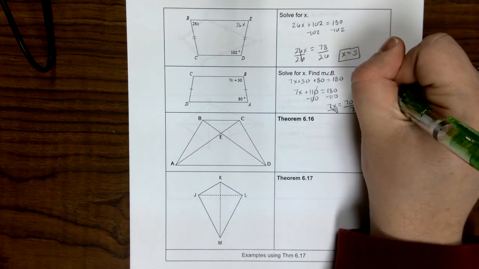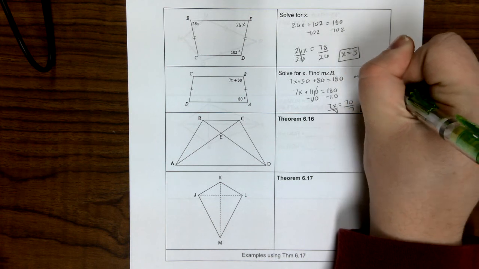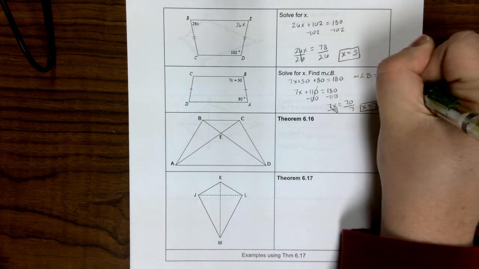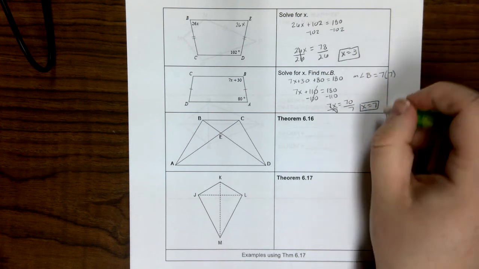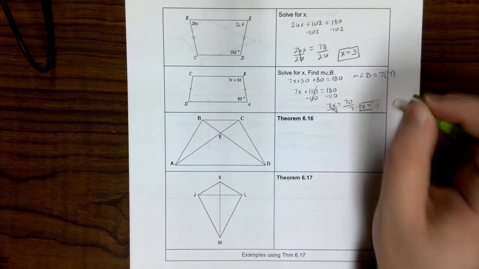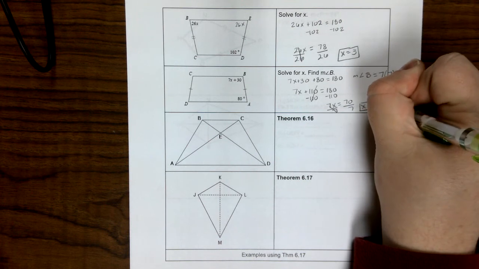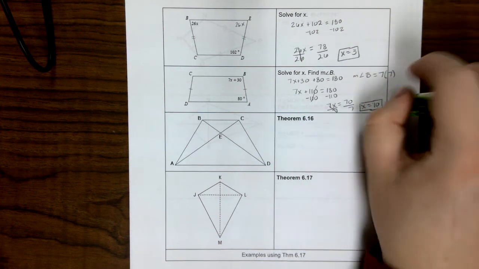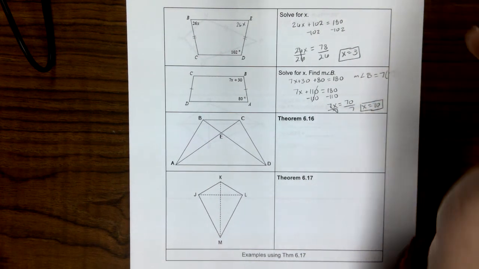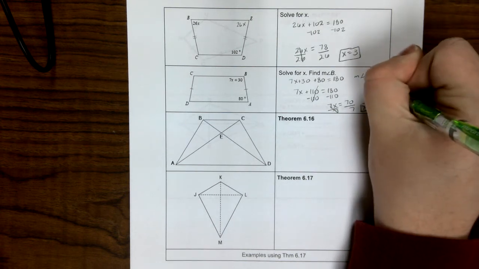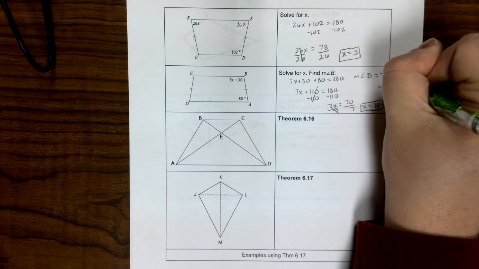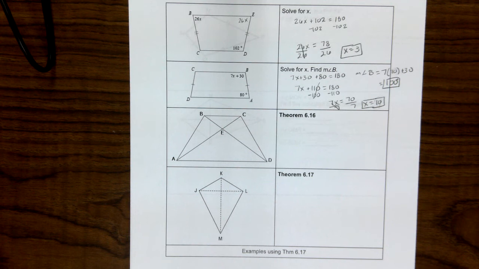Now we'll plug that in. So measure of angle B is 7 times this. What am I doing? I can't even do math. 70 divided by 7 is 10. Excuse me, I'm so frazzled. 7 times 10 plus 30. That is going to give us 100 degrees. Phew. Sorry about that.